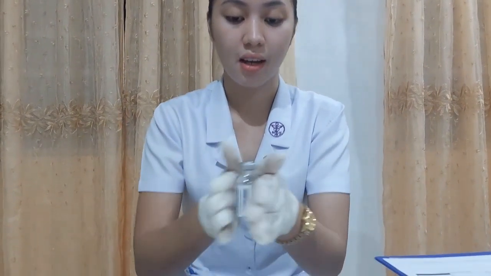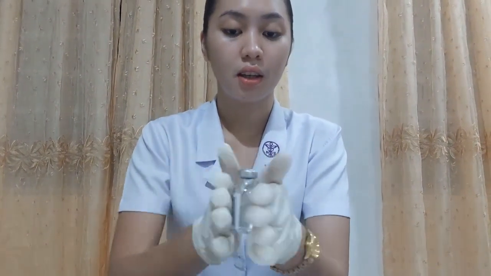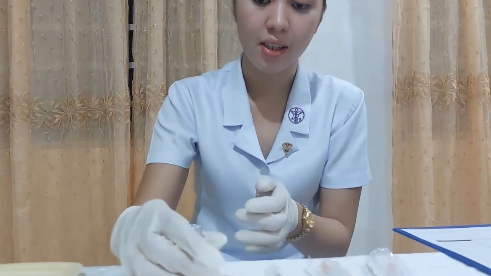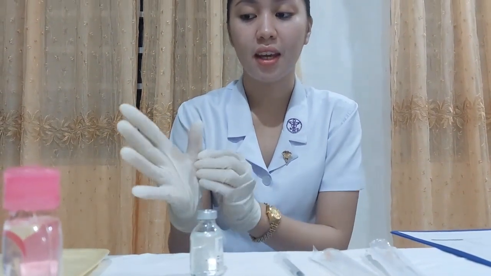So I'm going to mix the solution in this way. This is the proper way of mixing the solution inside the vial. We're going to rotate the vial in between the palms of both of our hands and not by shaking. Now that the solutions are mixed, I'm going to proceed in uncapping the vial.